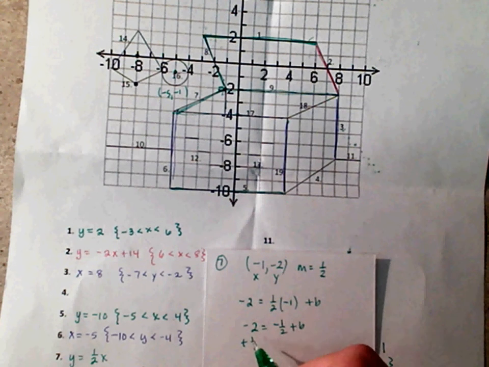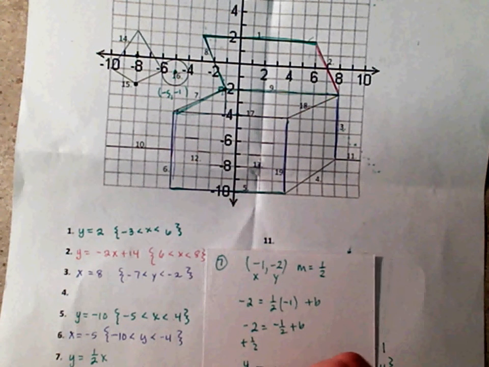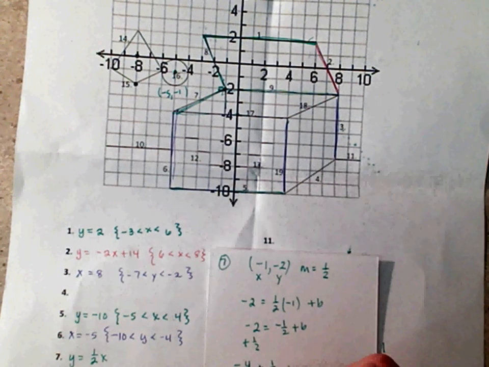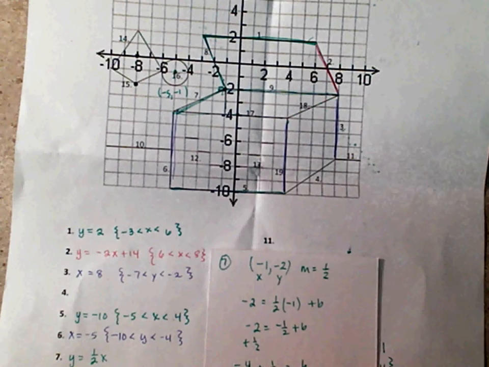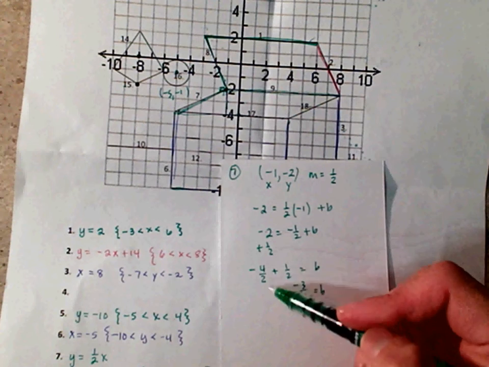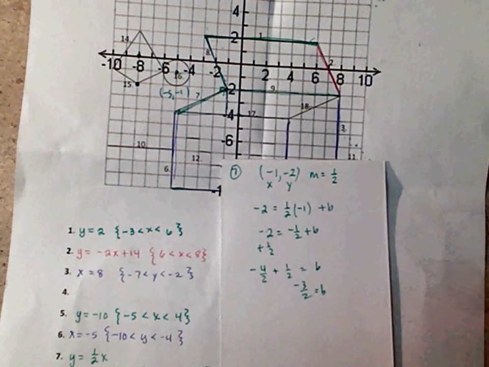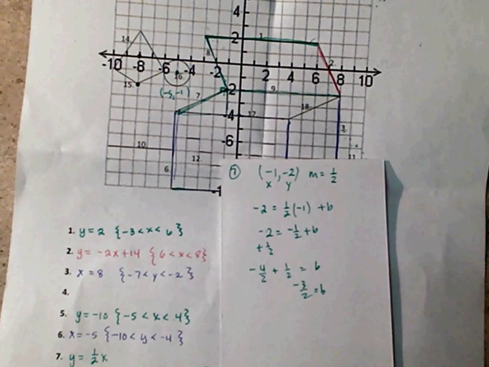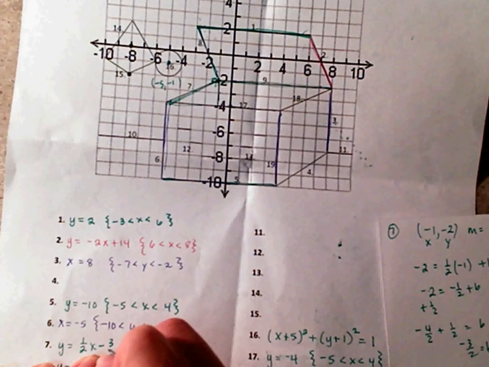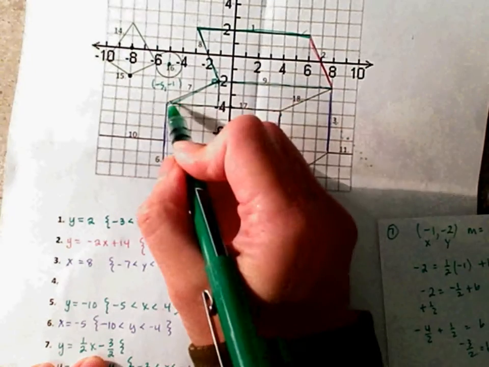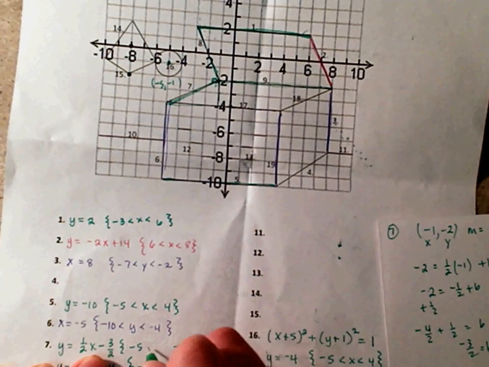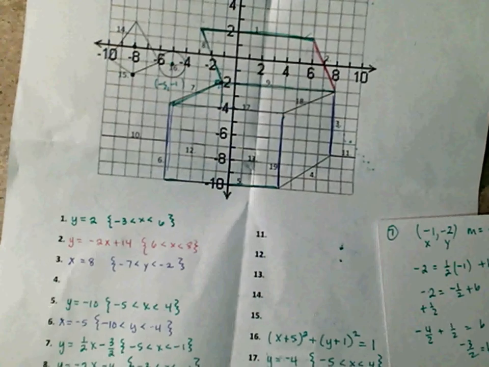I just want 2. Same as 4 over 2 minus 1 half, negative 2 plus. So that comes out to be negative 3 over 2. So b is equal to negative 3 over 2. Oops, sorry. I converted negative 2 to 4 over 2, common denominator, and there you have it. You could probably do the math in your head. Half away from 2 is 3 halves. So minus 3 over 2, and your constraint goes from negative 5 to negative 1. And there's number 7.